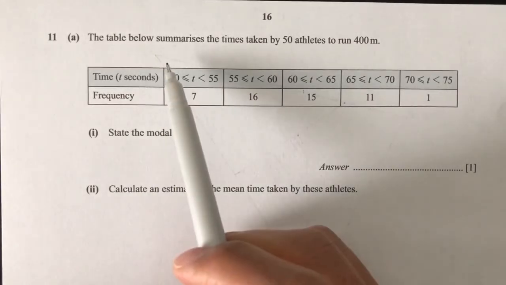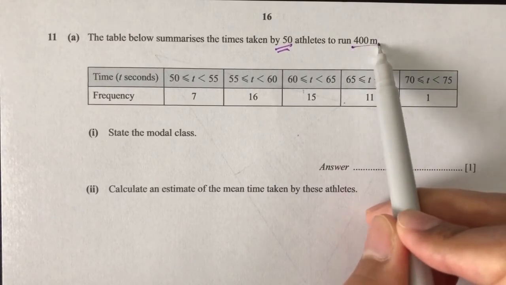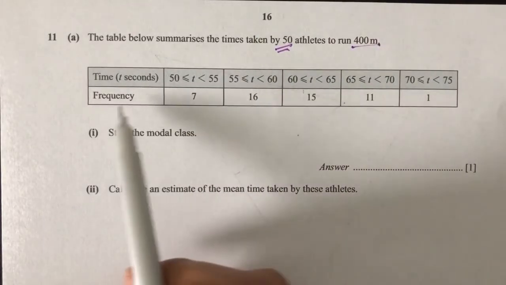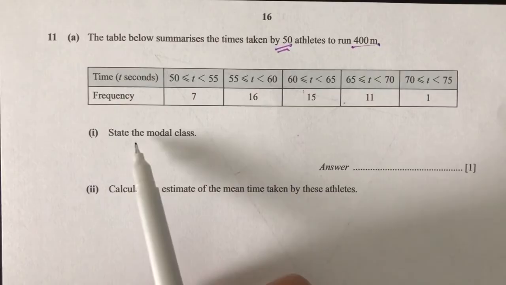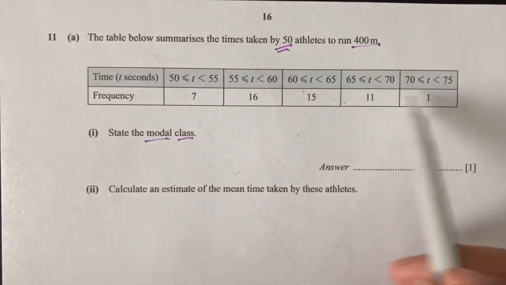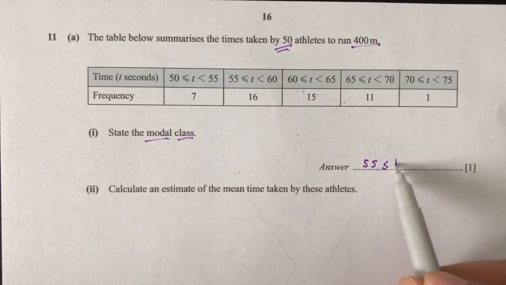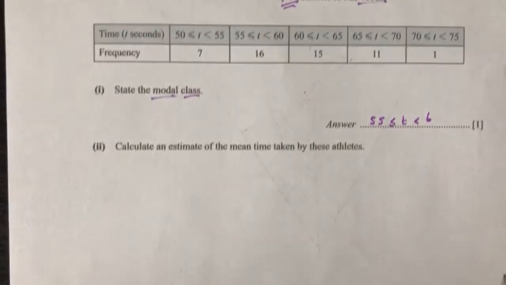Question number 11. The table below summarizes the time taken by 50 athletes to run this distance. Now we have groups and we have frequencies. Part 1. State the modal class. So mode is the most frequent. It will be this one. So this is the class representing the most frequencies.